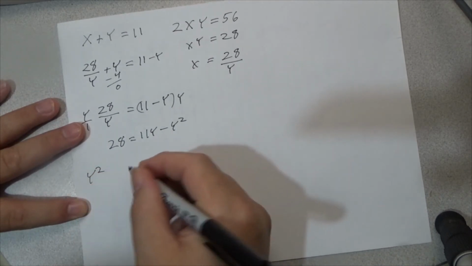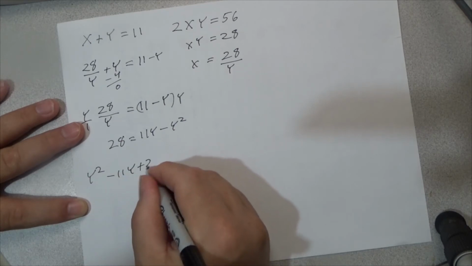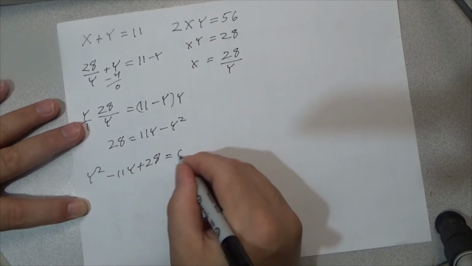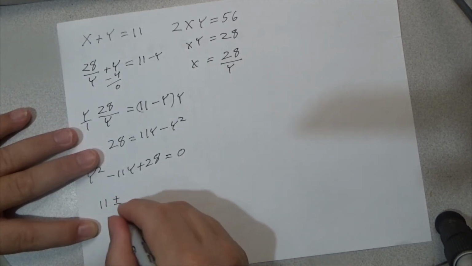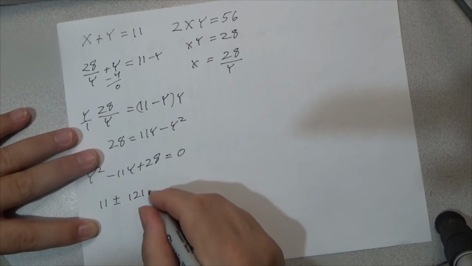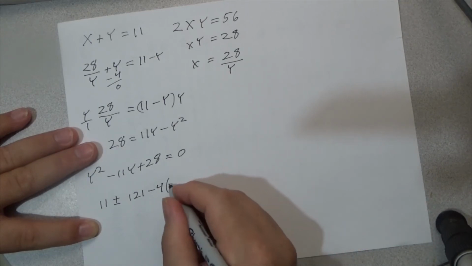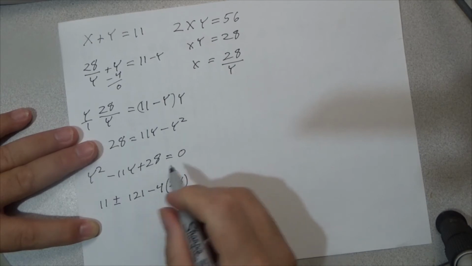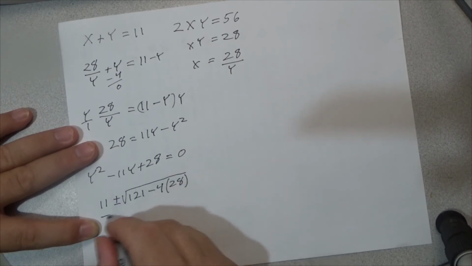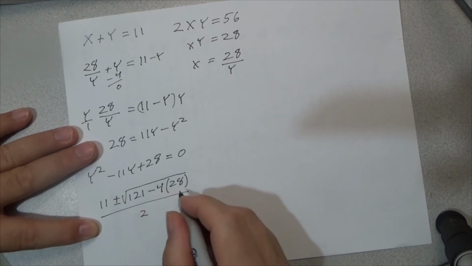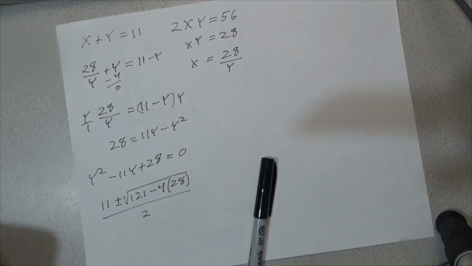So let's get everything on this side. So y squared minus 11y plus 28 is equal to 0. So 11 plus or minus the square root of 121 minus 4 times 28. So 1 is in there, it's not needed to put. Divided by 2a, which is just going to be 2. So let's find out what this is.